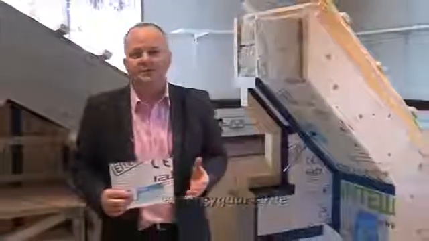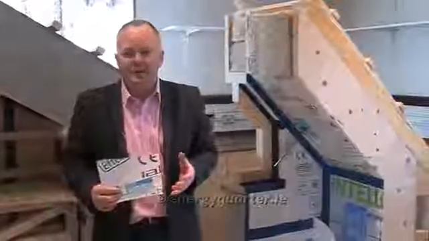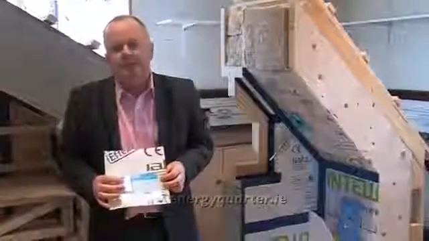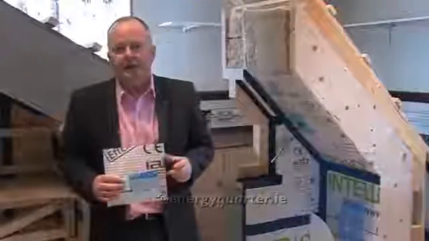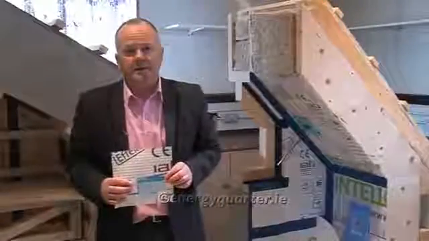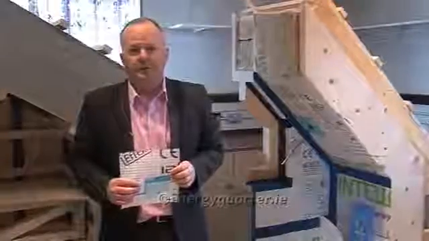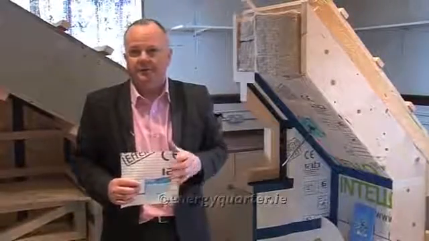Another very important topic in terms of passive house is airtightness, or we might use a similar term, draft proofing. In terms of airtightness, the standard required for passive house is about 10 to 20 times what's required by current building regulations standard. So it's very impressive.